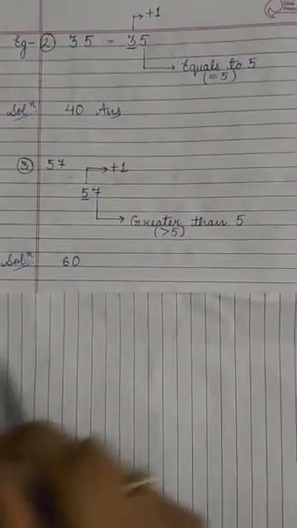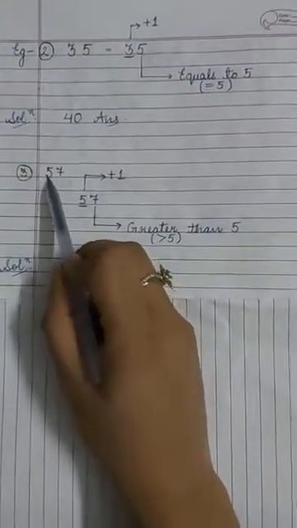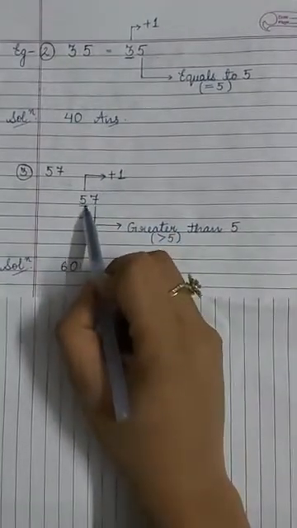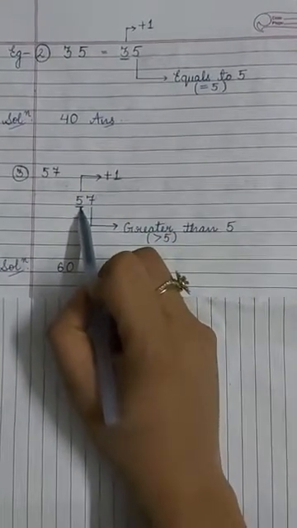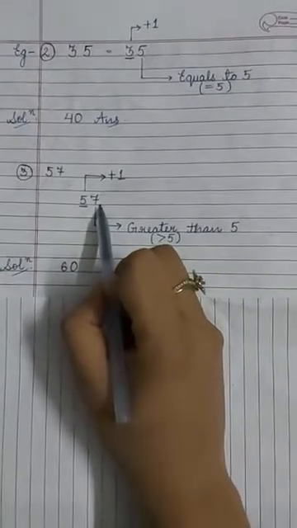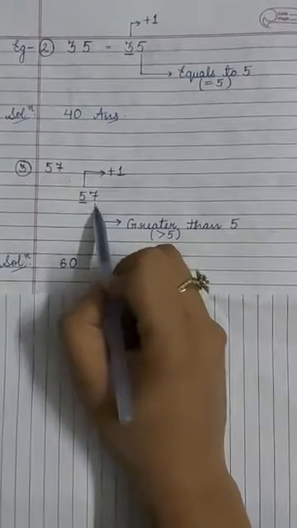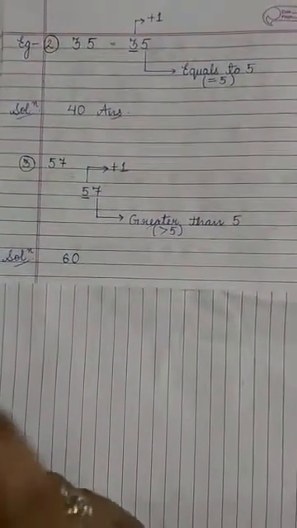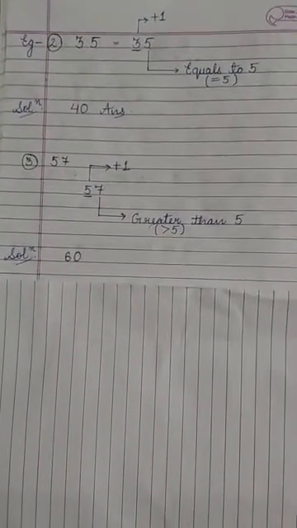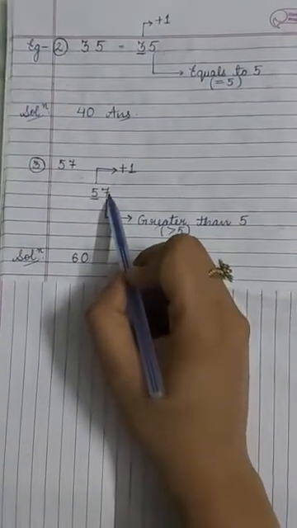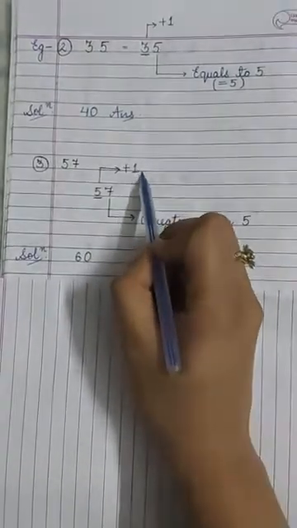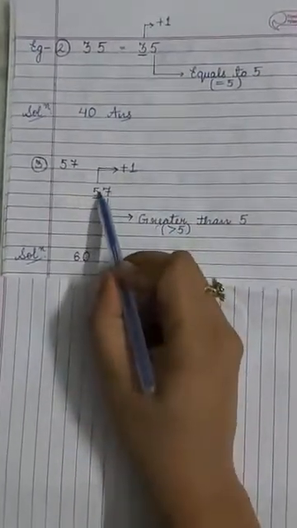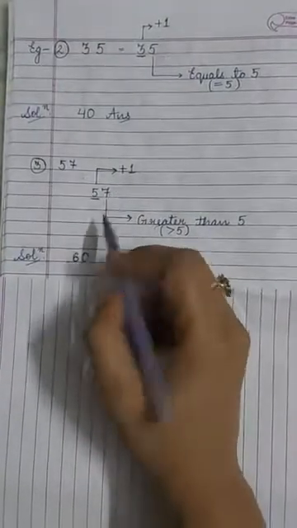Now, a third example. Now, I have taken a number here, 57. Now, I have underlined 5. Why? Because it is on tens place, and now I'll observe the digit in ones place, that is 7. Now 7 is greater than 5. Now what was the condition before? I have told you that if the digit in ones place is greater than 5, then the digit in tens place is increased by 1. So because 7 is greater than 5, we will increase 5 by 1, that is plus 1. So 5 will become 6, and we will replace 7 by 0.